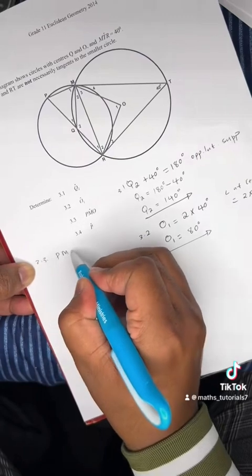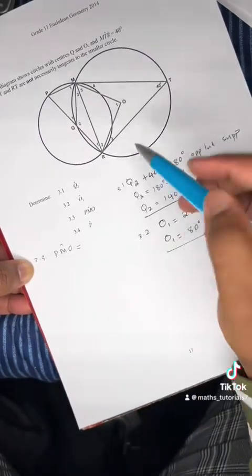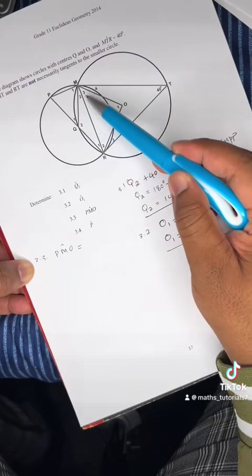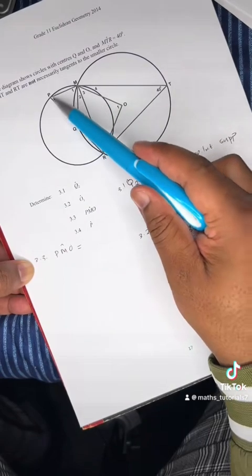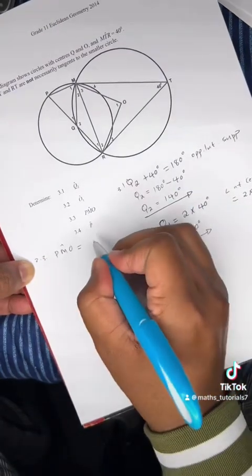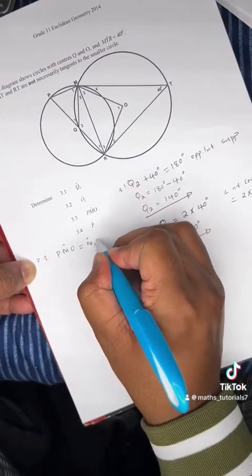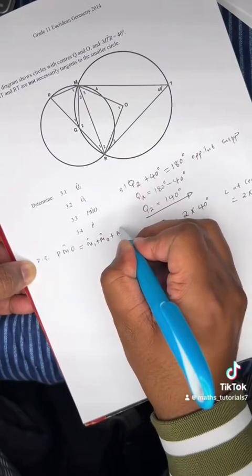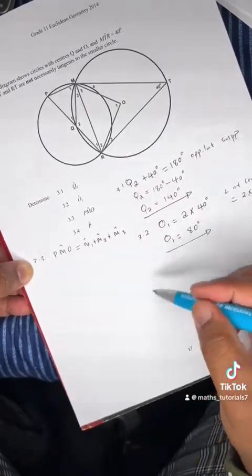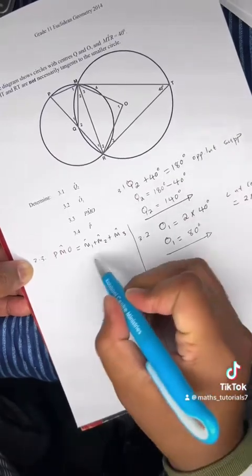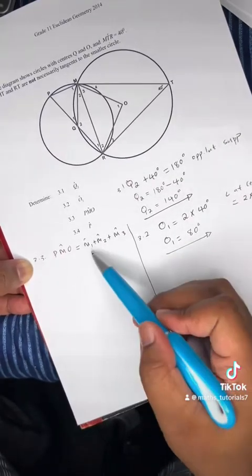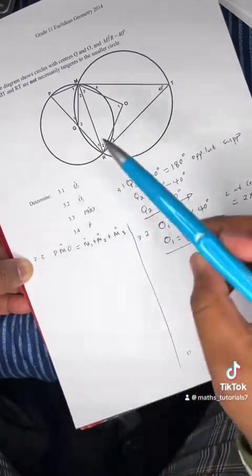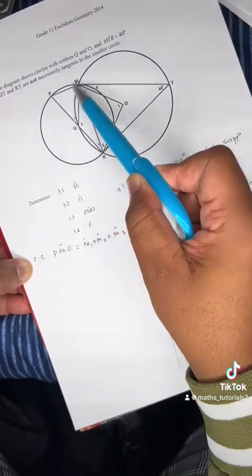Angle PMO equals angle M1 plus angle M2 plus angle M3, because together they make angle PMO. Let me just draw a line here. If we can find M1, M2, and M3, we will be able to find PMO.